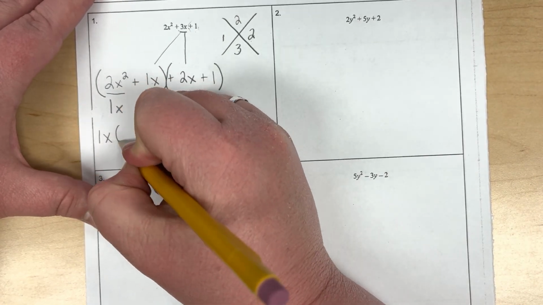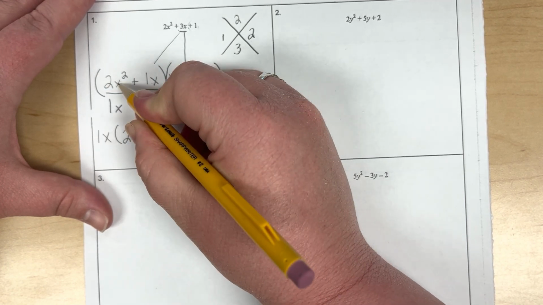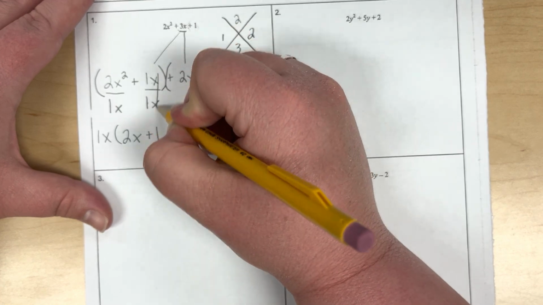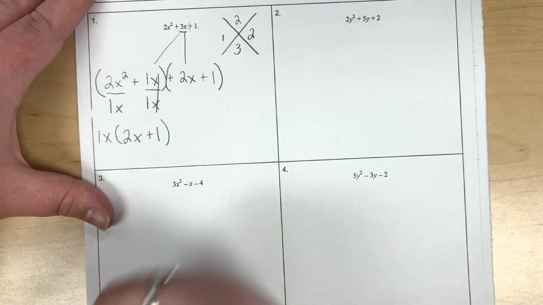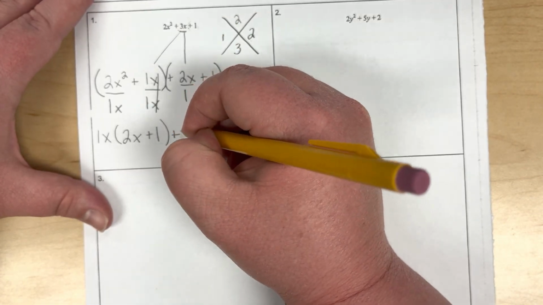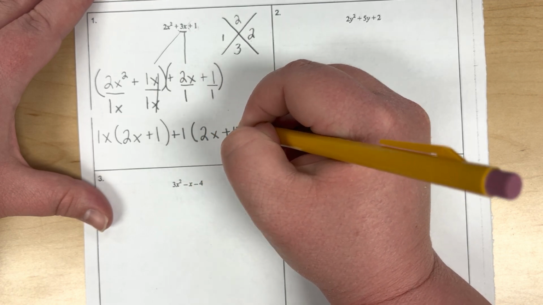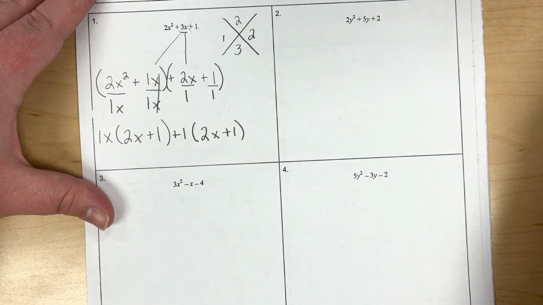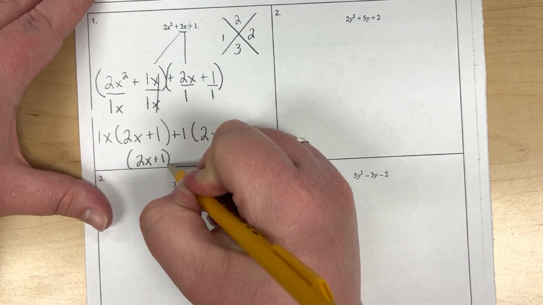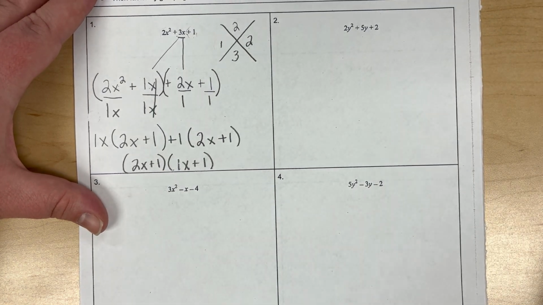So I have 1x, and then I'm going to divide. 2 divided by 1 is 2. x squared over x is just x. 1 divided by 1 is 1, and the x's cancel because they equal 1. Close your parentheses. Now the GCF, once again here, has to be 1, so I'm going to put a plus 1. And when I divide that out, I'm just going to get the same thing back. So that's 2x plus 1. My parentheses match, so I know I've done it correctly. So my answer ends up being 2x plus 1 times 1x plus 1. Let's try another.